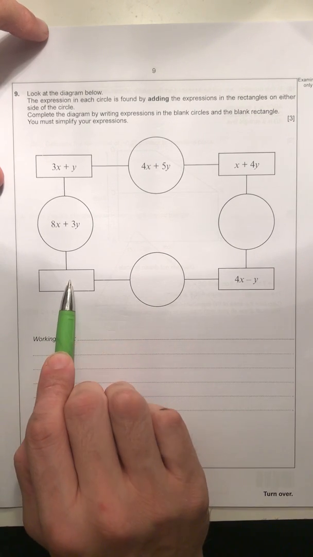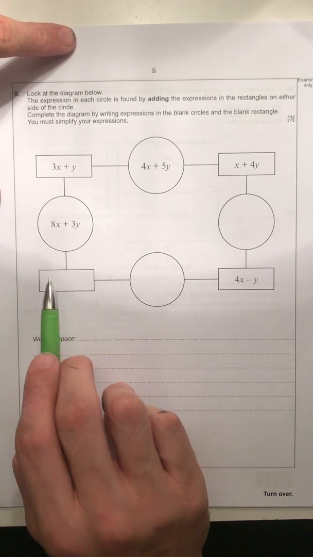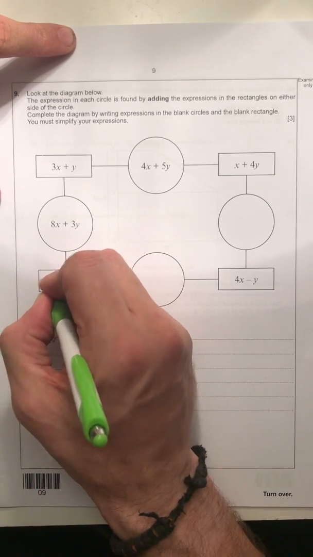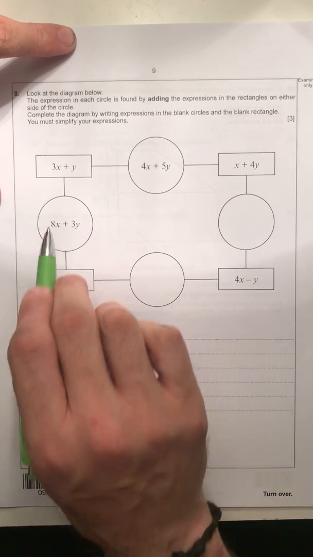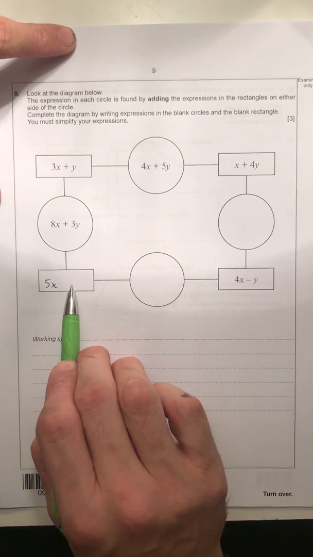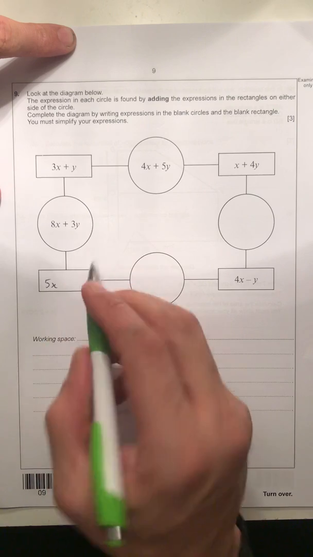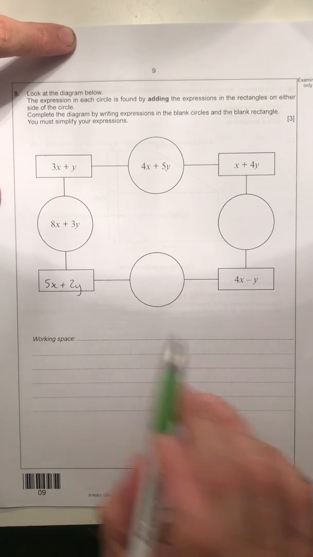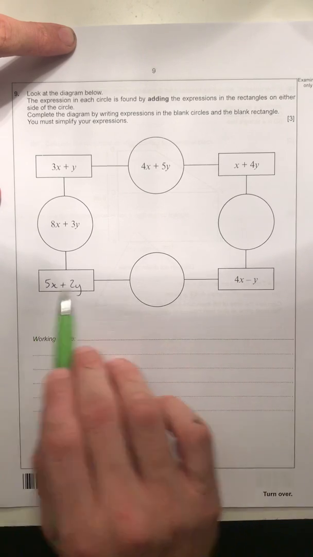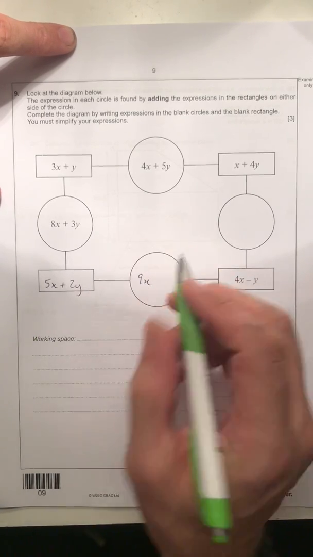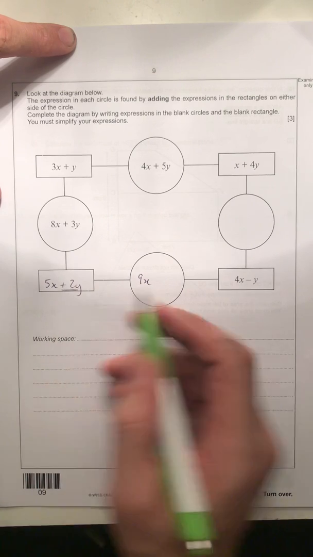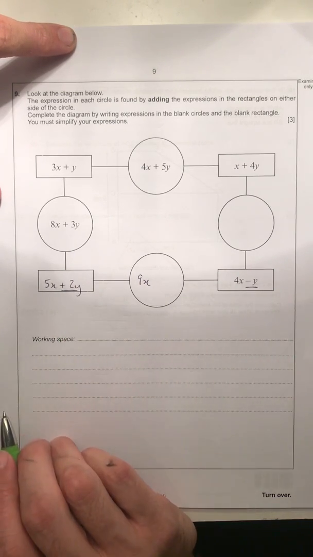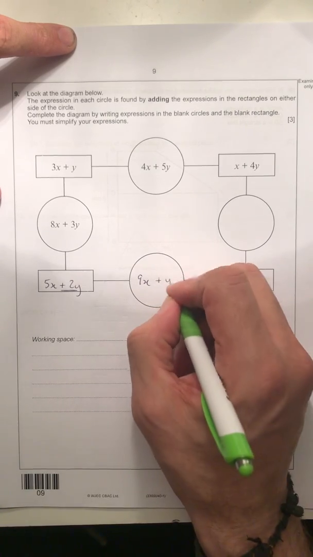Okay, so if I start with this bottom left-hand rectangle here, something plus 3x has got to make 8x, so that's got to be 5x. 5x plus 3x makes 8x, and then something plus y has got to make 3y in the middle, so it's got to be 2y. And then this one and this one has got to make the middle, so 5x plus 4x makes 9x, and then you've got to be careful with this one because I've got a plus 2y and a minus y. Plus 2y minus y gives me plus 1y, or just plus y.